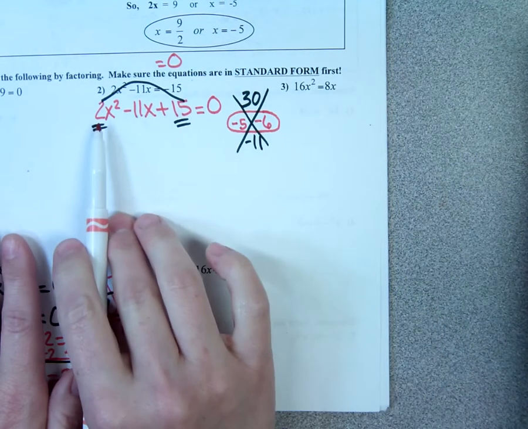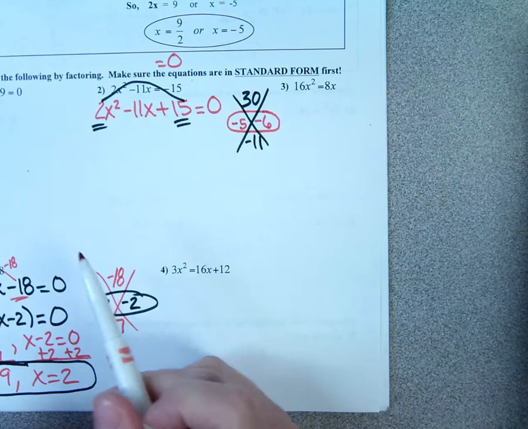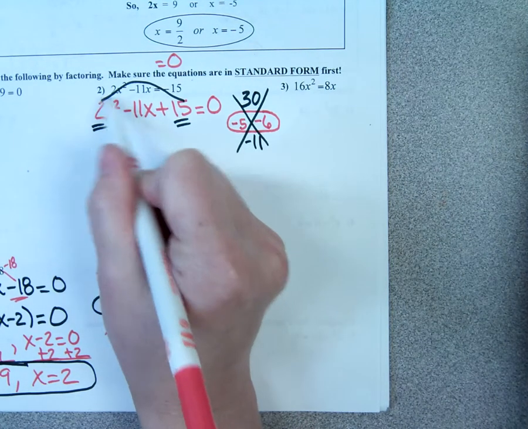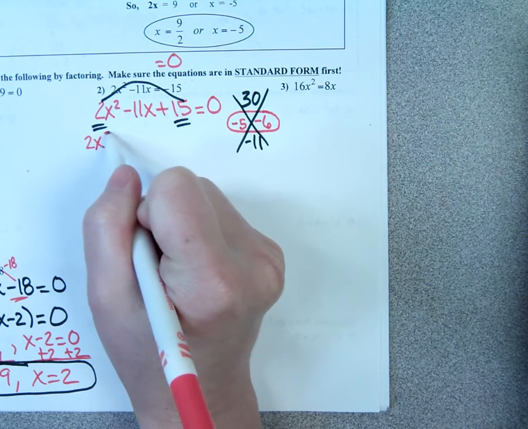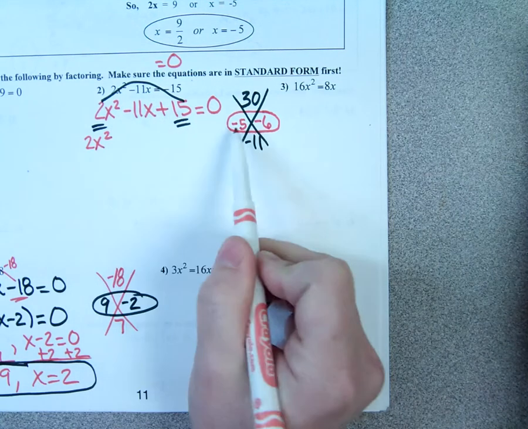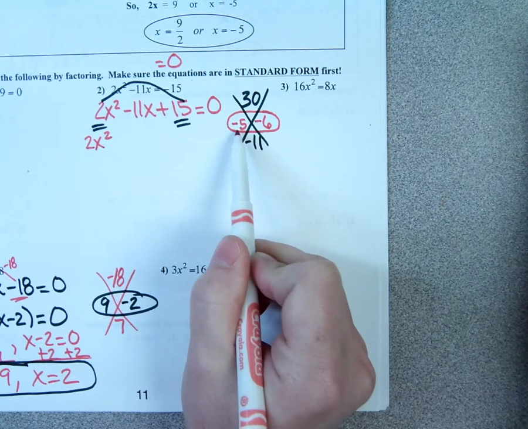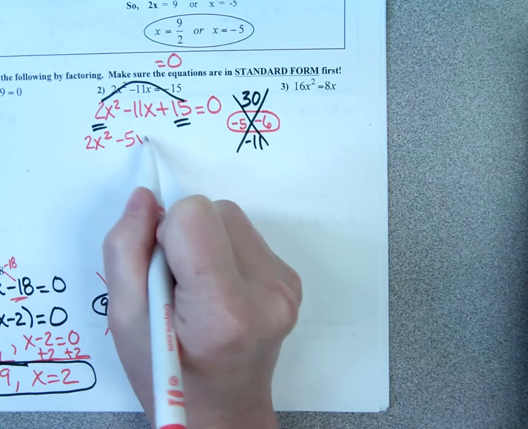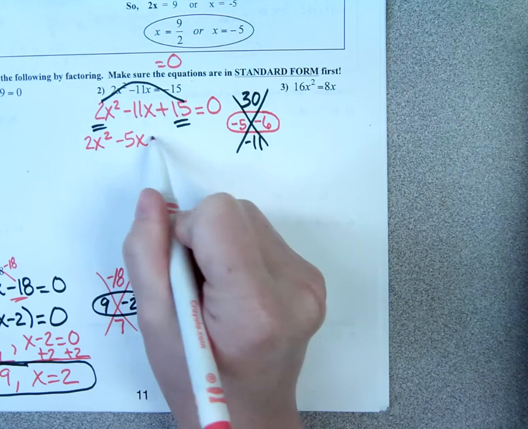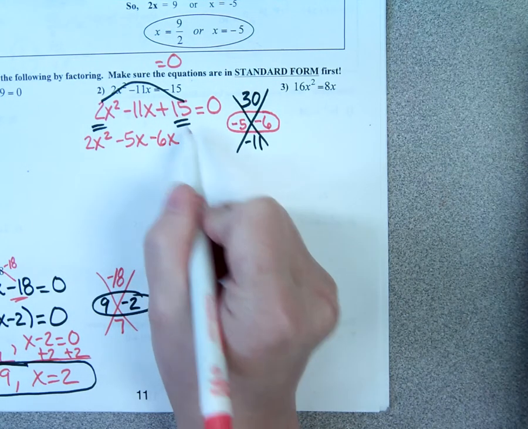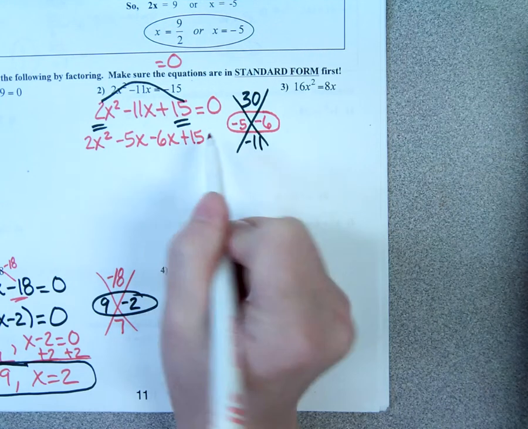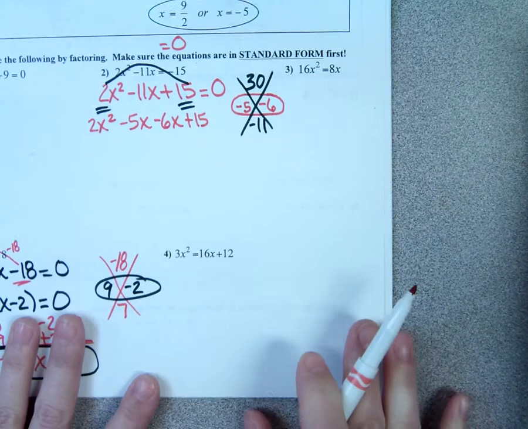Okay, can I shortcut? Nope, I've got to do it the long way. Whenever you do it the long way, remember you recopy the first term. But instead of using the middle term, you're going to use these guys. So I'm going to write a minus 5x and then a minus 6x. And then I drop down the plus 15. I'm going to ignore the equals 0 until later.